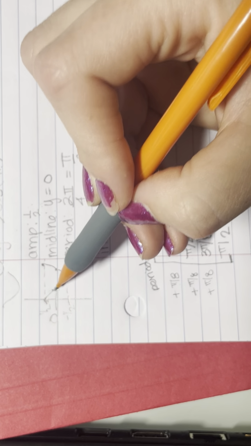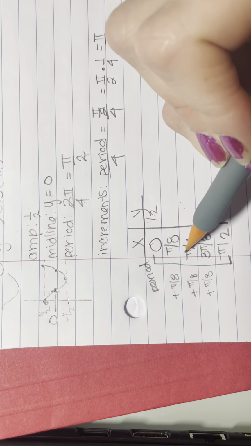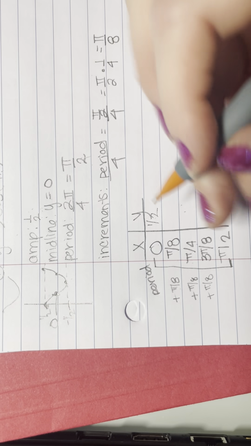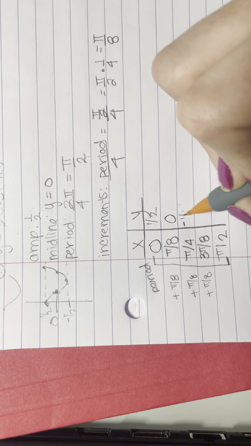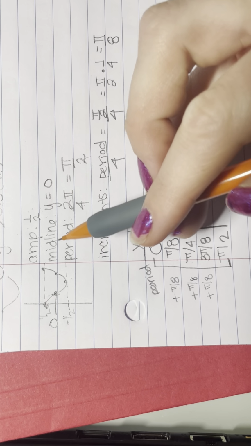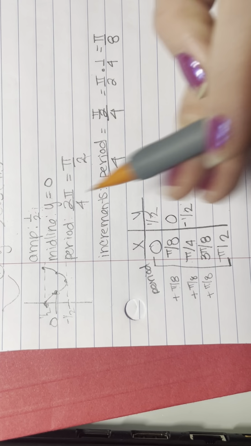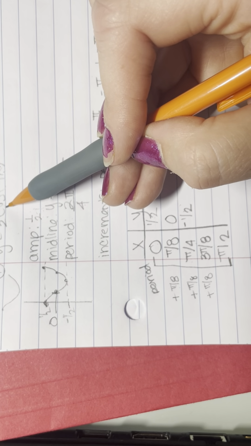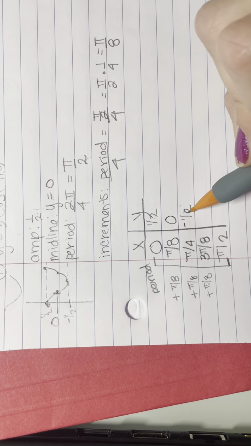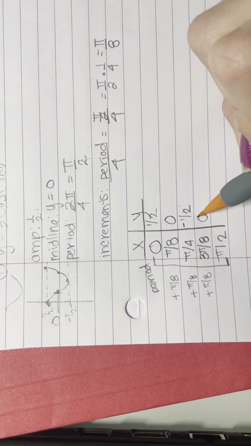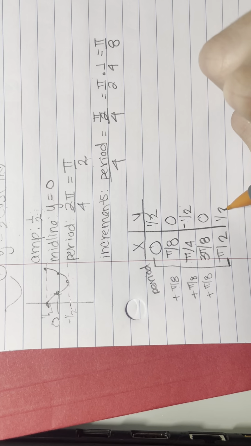Let's just do our pattern, because I know what my increments are. So I'm starting up here at a positive 1/2, then I'm going to go down to 0. Then I'm going to keep going down, and I go down to -1/2. Again, this is me using my amplitude right here and knowing the general shape of my cosine function. All right, then once I hit the bottom border, I'm going to come back up to 0 and then back up to a +1/2.